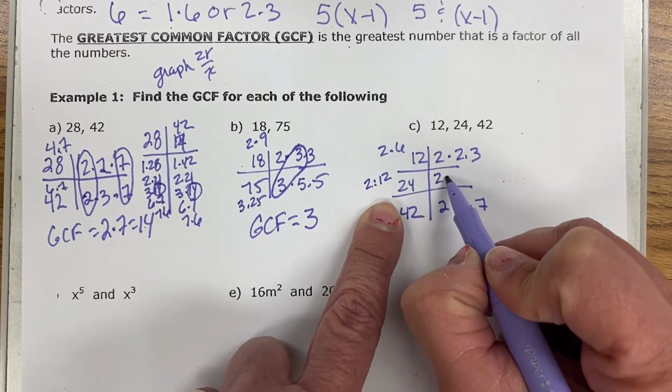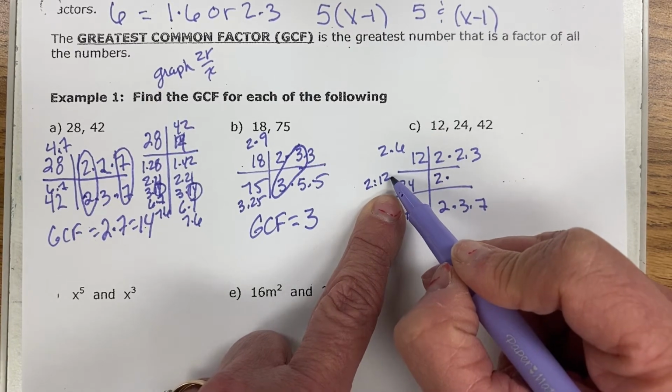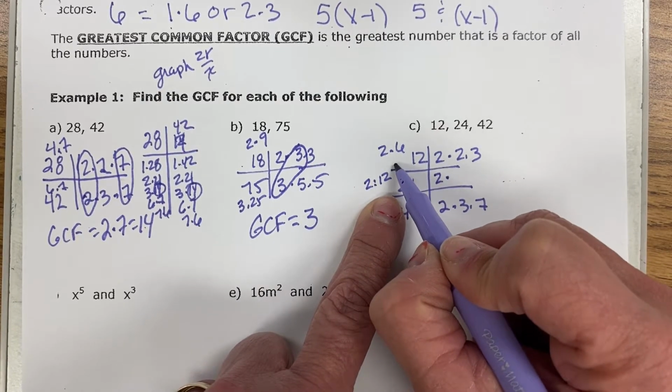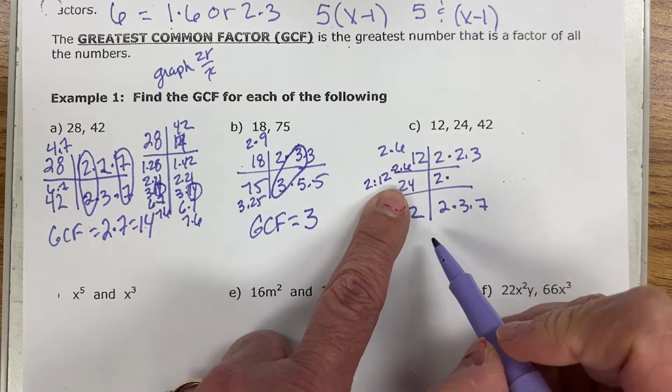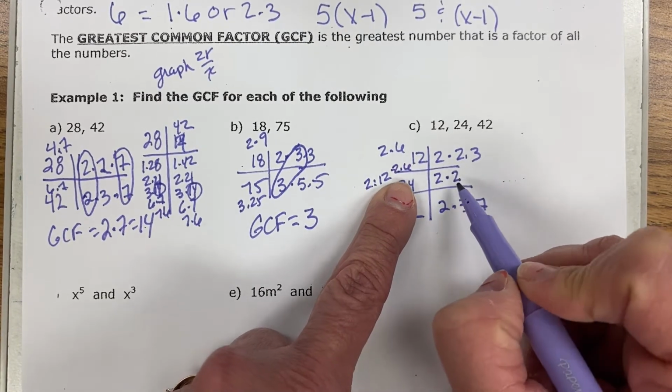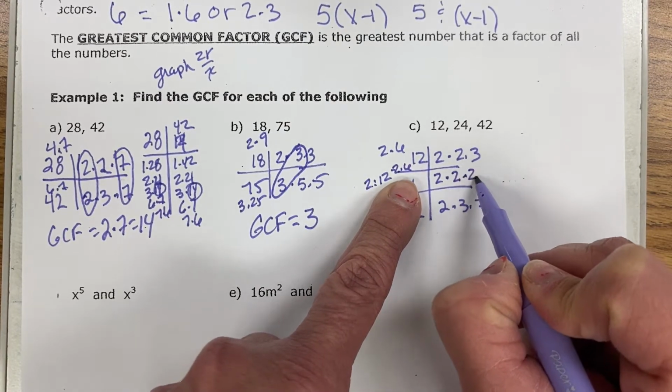I know 2 is already prime. 12, we can break that down into 2 times 6. And then how can I break that further? So that's going to be 2. 6 can be broken down into 2 times 3.